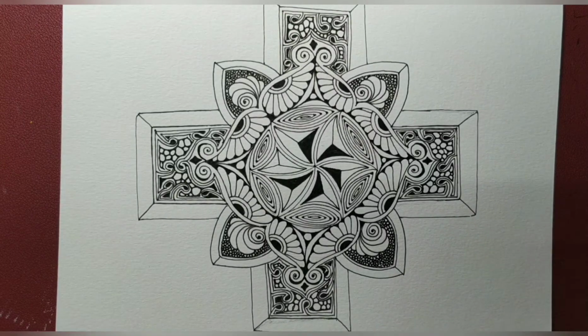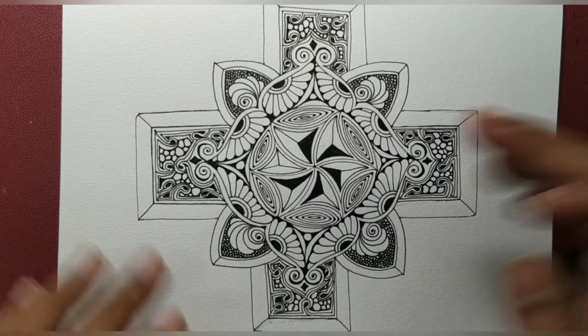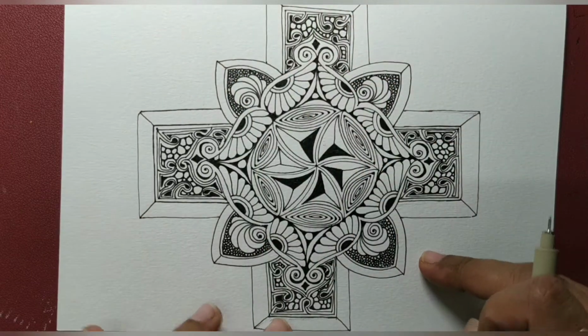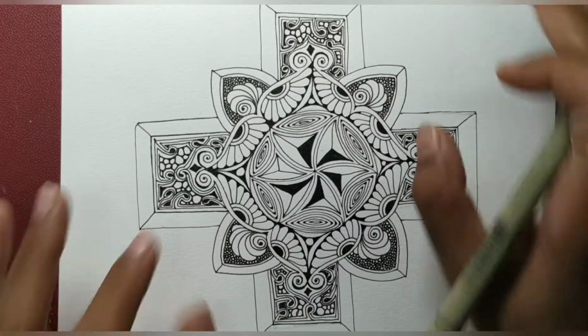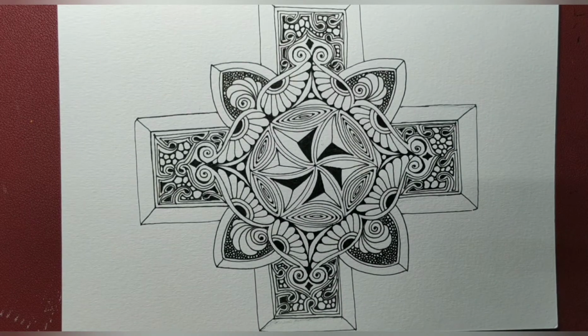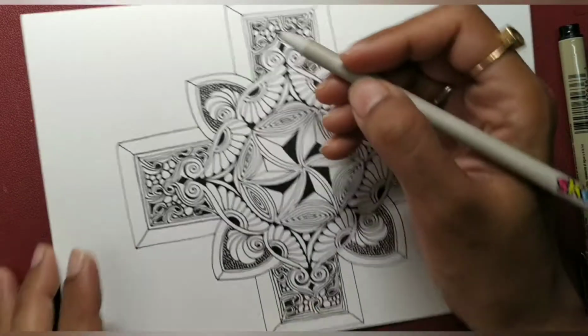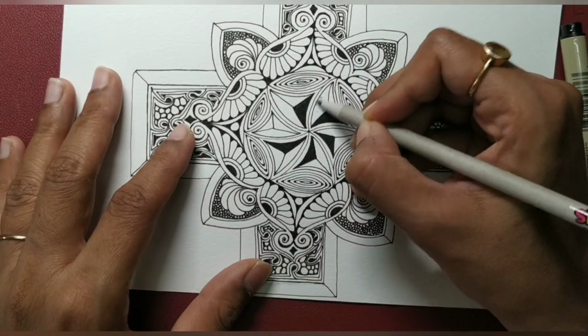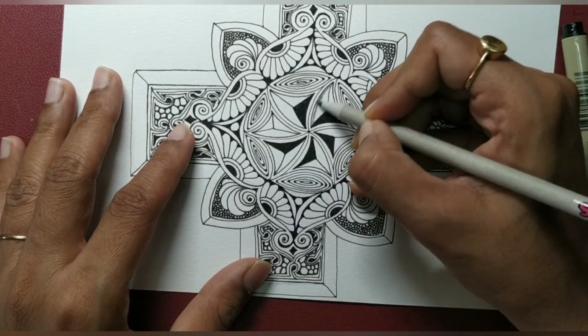Now we can either close this here and start to shade, or you can add something here also connecting them. Right, so we shall see if we want to do that. Currently let us move on to shading. Right, so what I'm going to do is start with the center. So I'm just going to add some shade here.